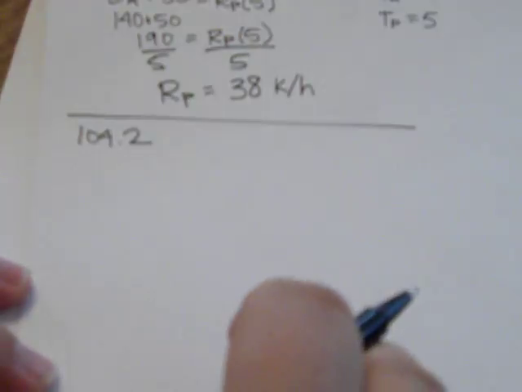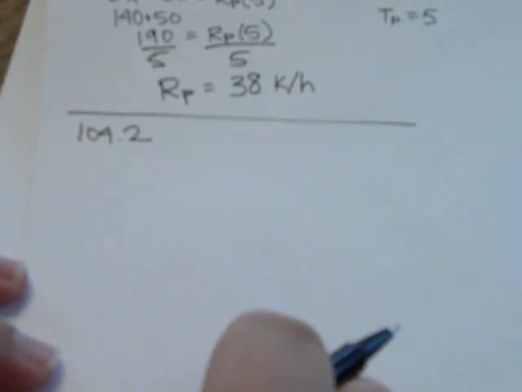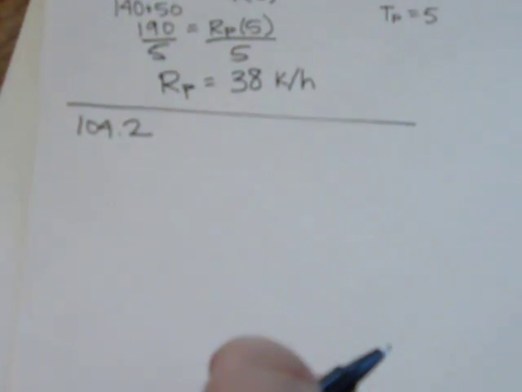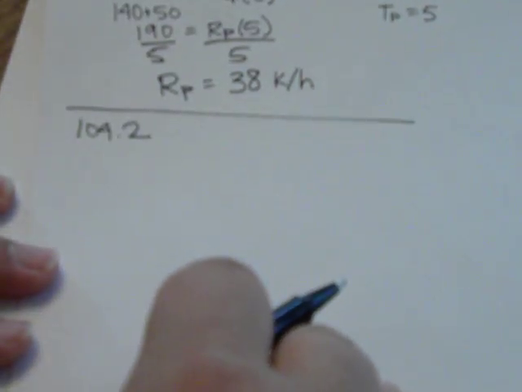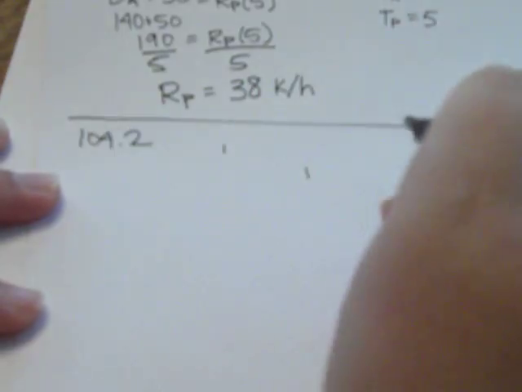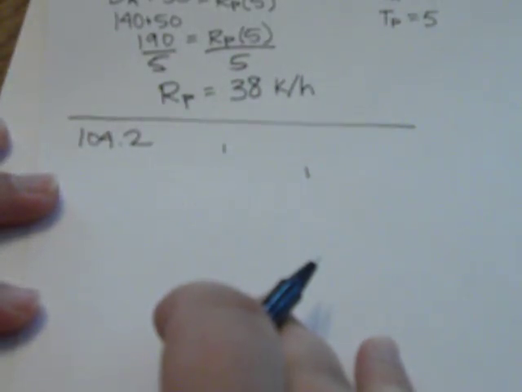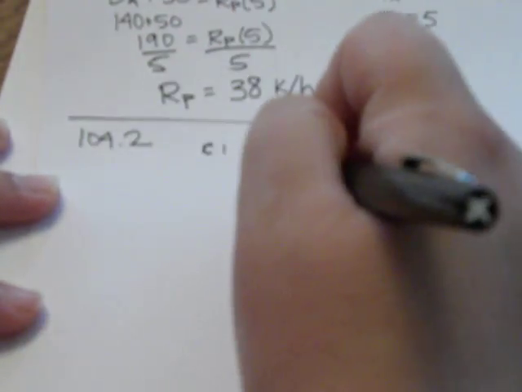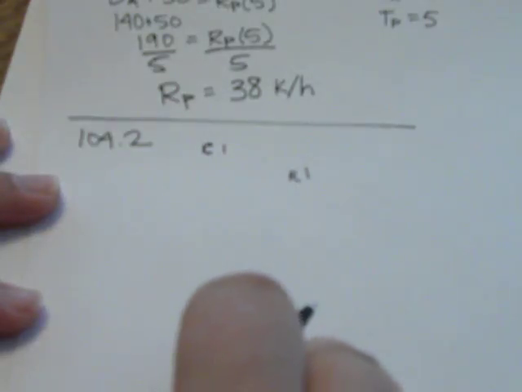Rachel has a 15-kilometer head start on Charlene. How long will it take Charlene to catch Rachel if Rachel travels at 70 kilometers per hour and Charlene travels at 100 kilometers per hour? This one might be easier if you draw it. When they start, Rachel has a 15-kilometer head start, so Charlene is back and Rachel is up ahead.